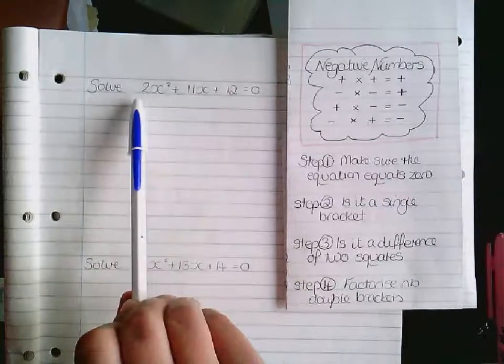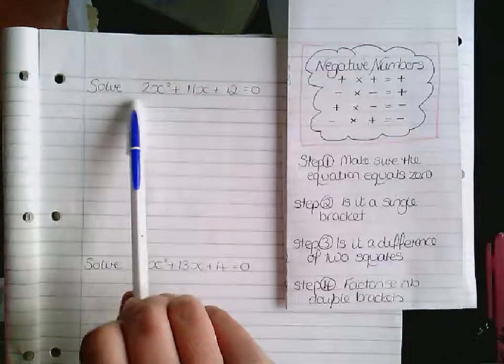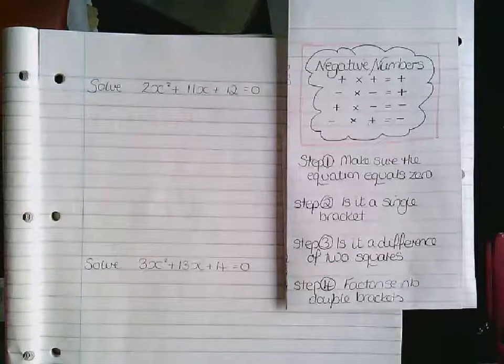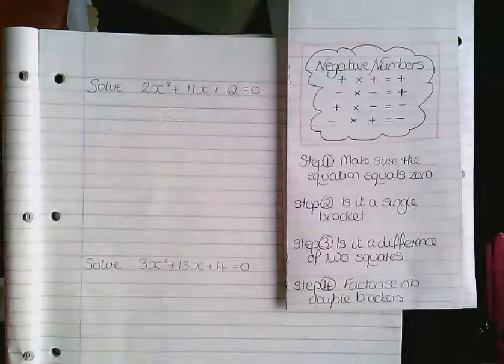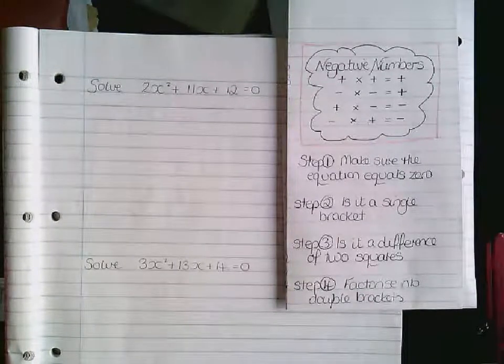Also, this one has got a 2 there, and 11 is not divisible by 2. Not a single bracket. Is it a difference of 2 squares? Well, no. There's not a minus there, and we don't have 2 square numbers. In fact, we've got 3 terms. For a difference of 2 squares, we only have 2 terms. So this says double brackets.